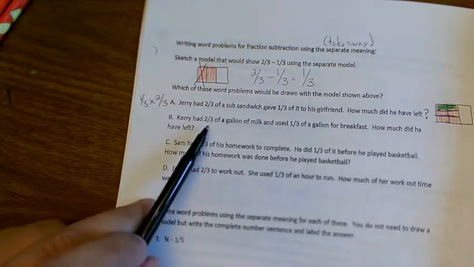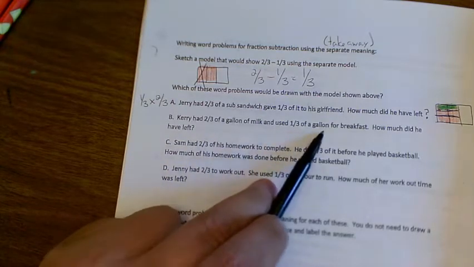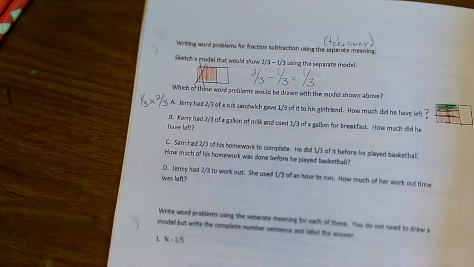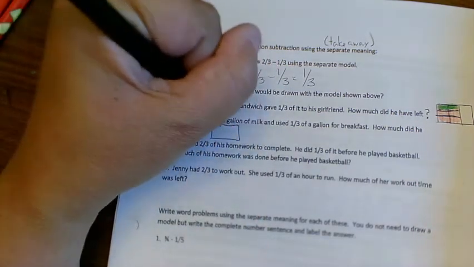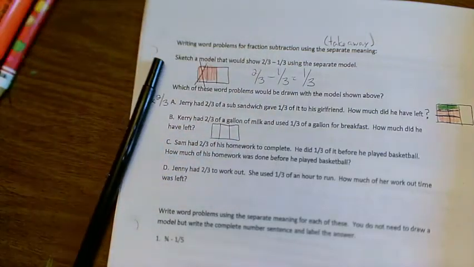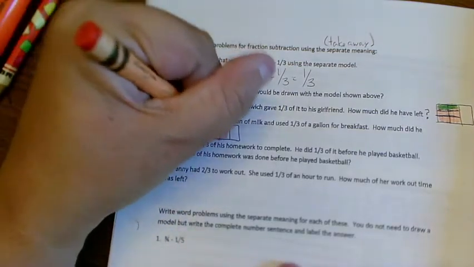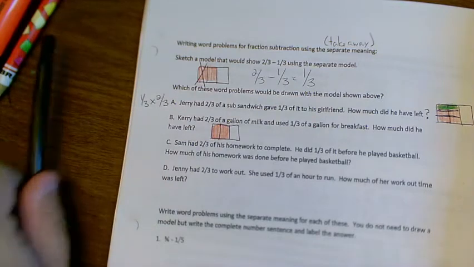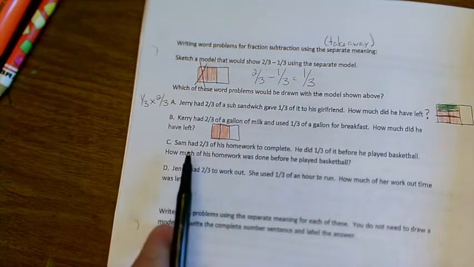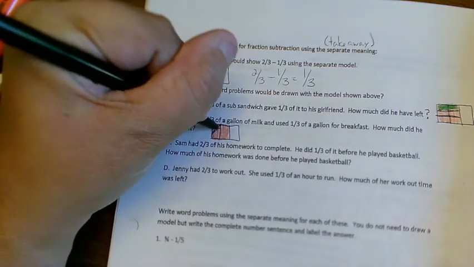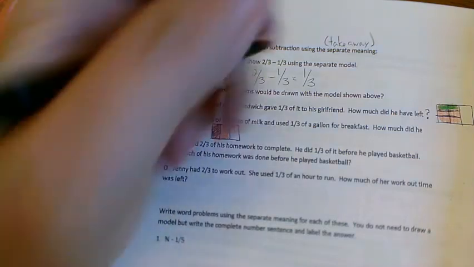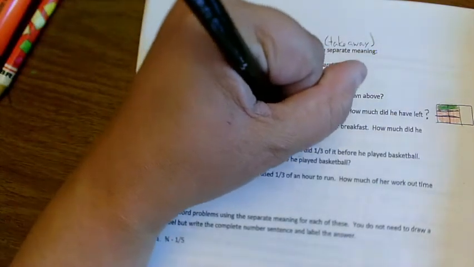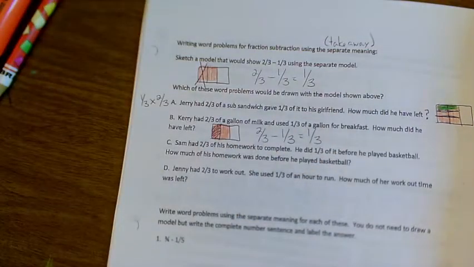B: if Carrie had 2/3 of a gallon of milk and used 1/3 of a gallon for breakfast, how much did he have left? Is that really 2/3 minus 1/3? Let's draw a picture. Carrie had 2/3 of a gallon of milk, and he used 1/3 of a gallon for breakfast, so he's using that part. What does he have left? 1/3. So B is an example of 2/3 minus 1/3. All right, how about the next one?